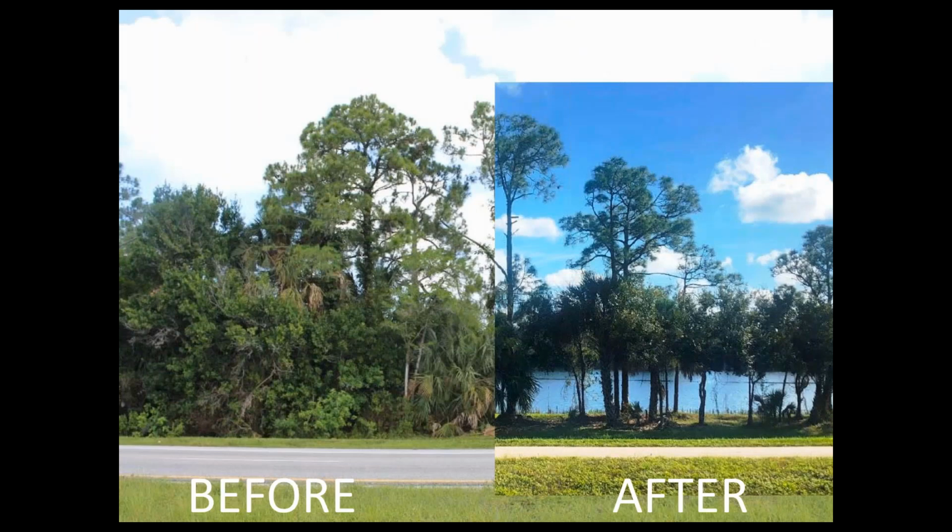Here are before and after photos of the I-95 and State Road 76 interchange, where the landscape architect specified selective clearing and grubbing to open up views to the water. Again, these trees could have been cleared or they could have remained overgrown, like shown on the left, but with selective thinning, the designer was able to keep the existing vegetation and open up views to the water.